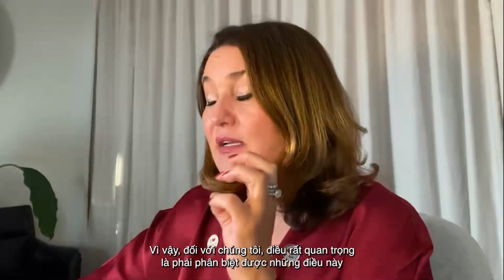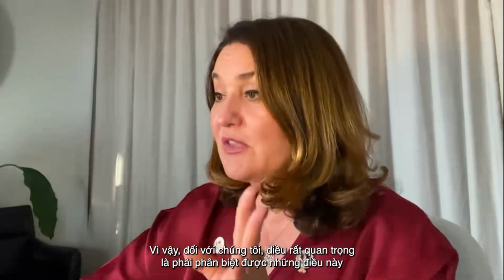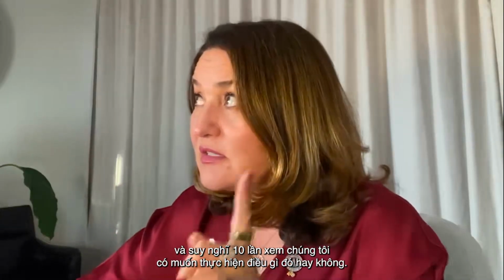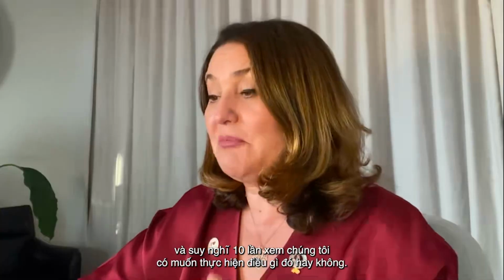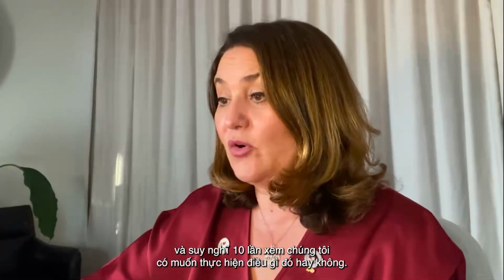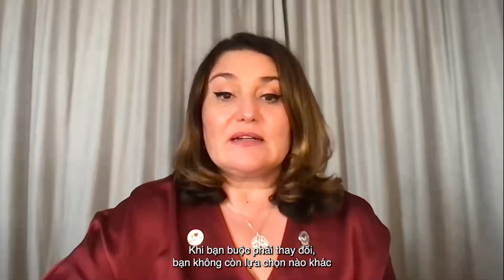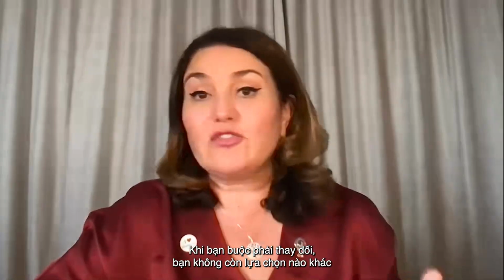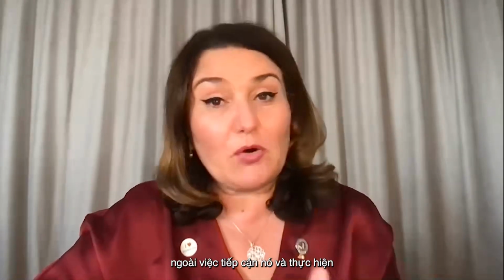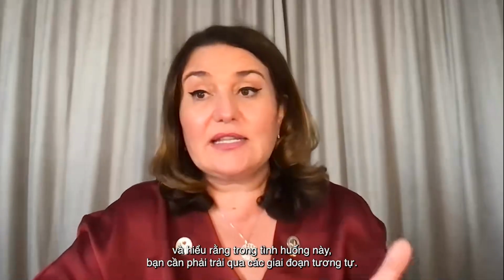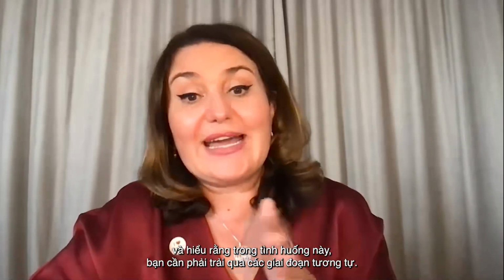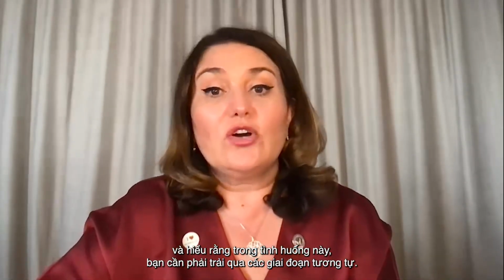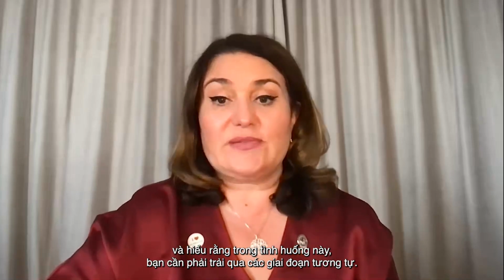So for us, it's very important to distinguish between these things and to think 10 times whether we want to implement something or not. So when you are forced to change, you have no choice, but then approach it as an implementation and understand that in this situation, again, you need to go through the same stages.